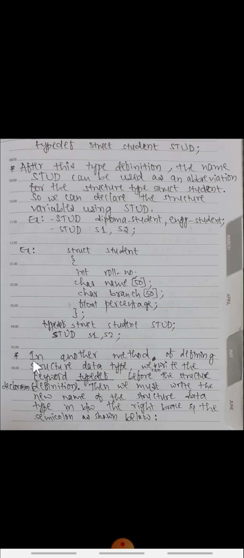In another method of defining structure data type, we can write the keyword typedef before the structure definition or structure declaration. This is one method we have studied till now. In the other method, typedef can be written before the structure definition or structure declaration. Here we are using this type definition after declaring or defining the structure. That is nothing but after the structure definition we are writing this typedef statement. But in another method we can write this typedef before the structure definition or structure declaration.